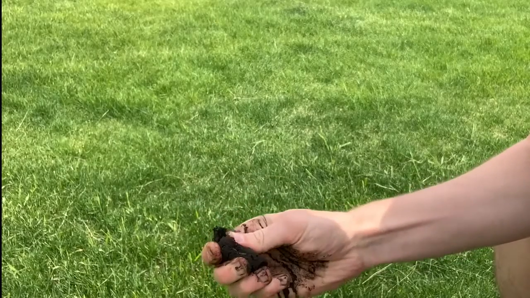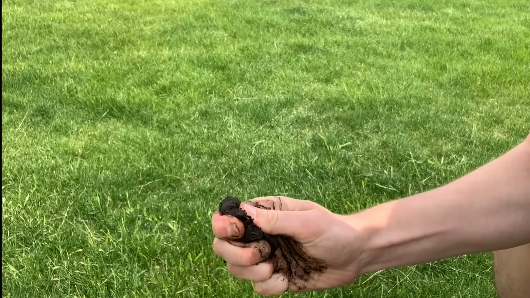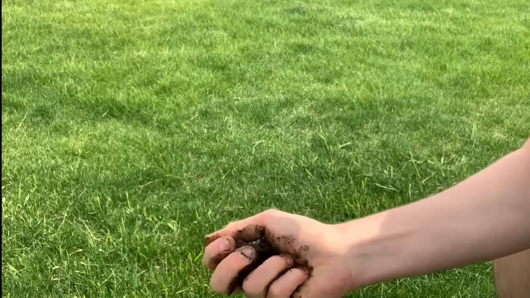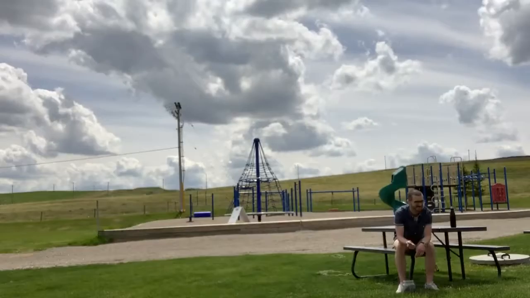Play around with it, and you're going to kind of break it open a little bit, squish it back together, make sure it's all broken up really nicely. We're just going to sit here and squish this mud for a little bit.